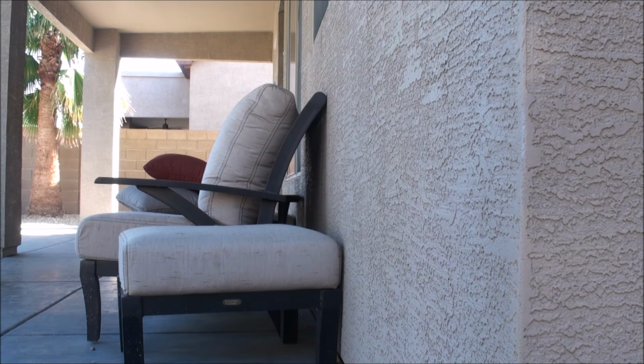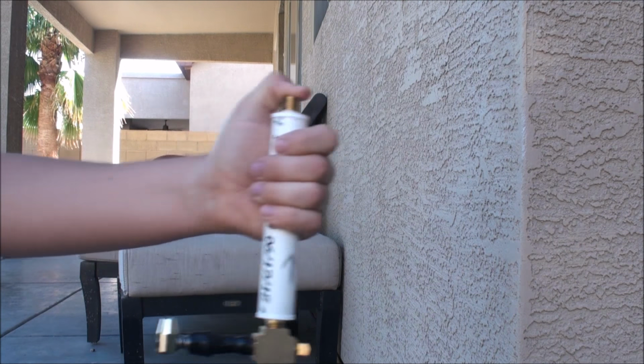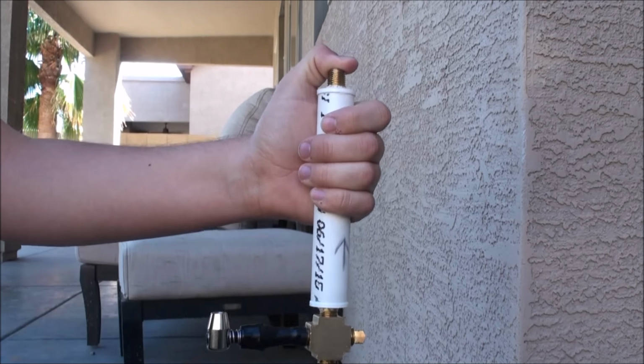Now, if you didn't really... Alright, so I'm going to be doing a little extrusion test here. We got the main unit. This is all filled up with water already.